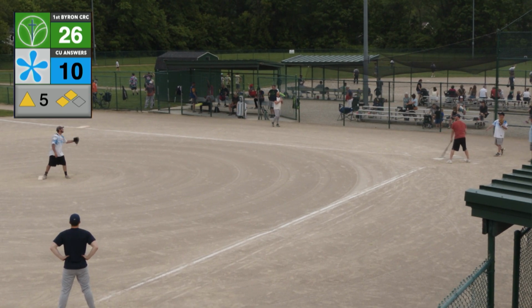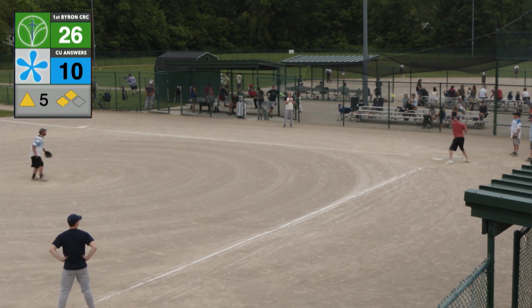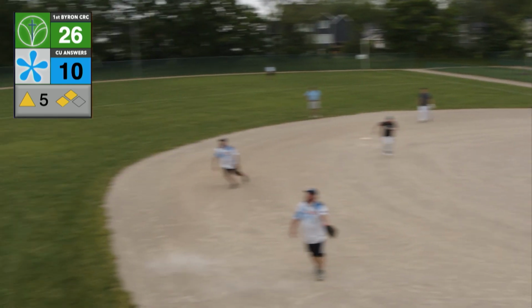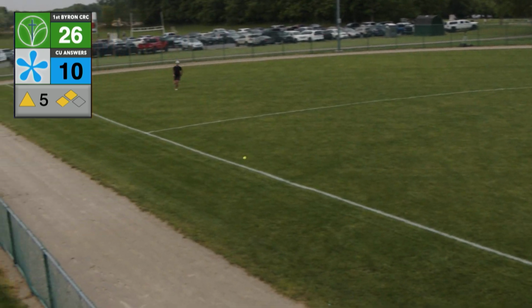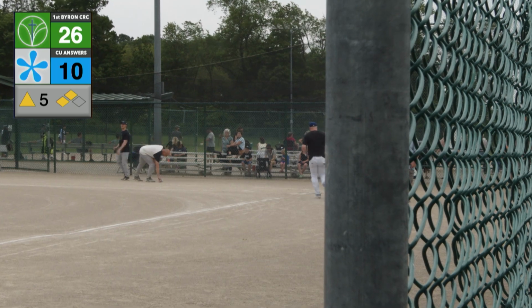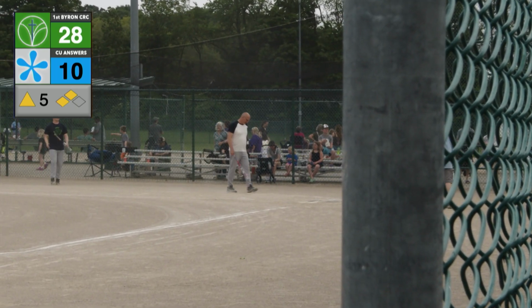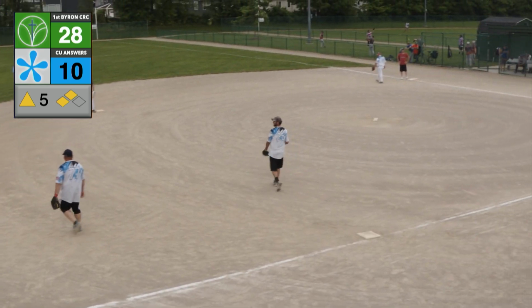1-1 pitch bounces off the plate. 2-1. This one swung on, hard hit ground ball, and it's going to get past the third baseman on a weird hop. 2 more runs will score, which will make it 28-10 here in the top of the 5th.